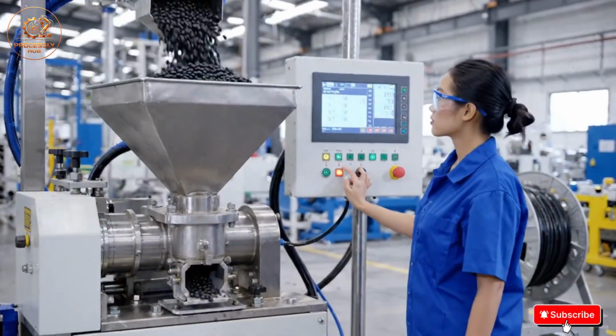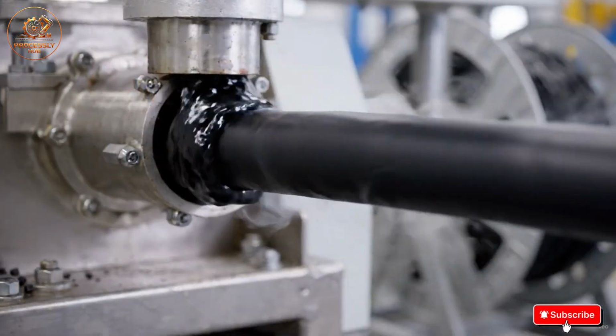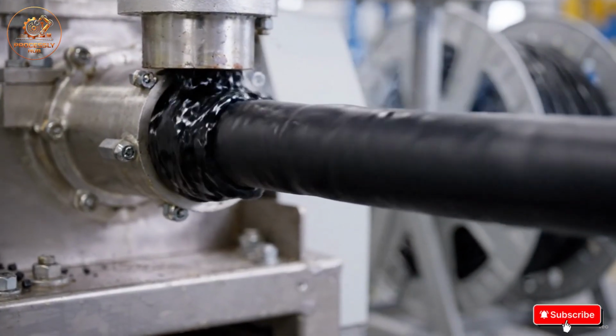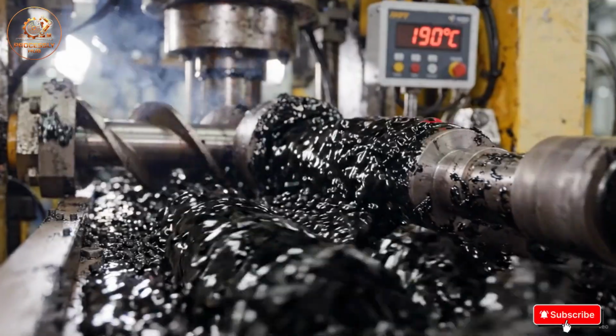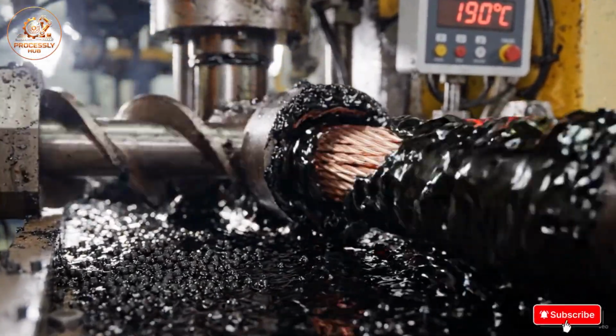The outer sheath material is prepared in a second extruder. This layer protects the cable from moisture and damage. The sheath compound melts into a uniform protective coating. Precise heating guarantees consistent jacket quality.